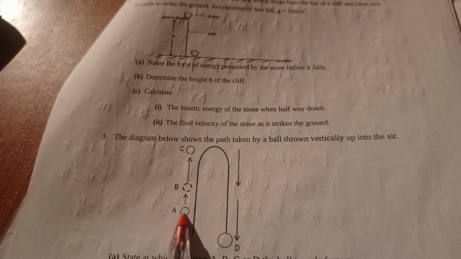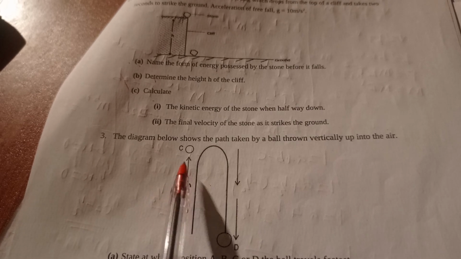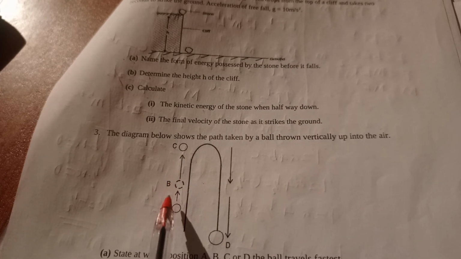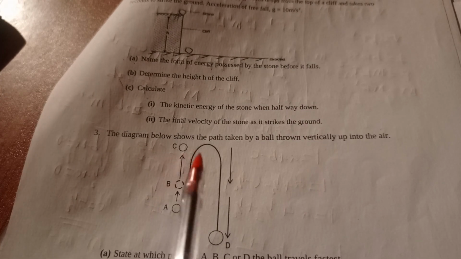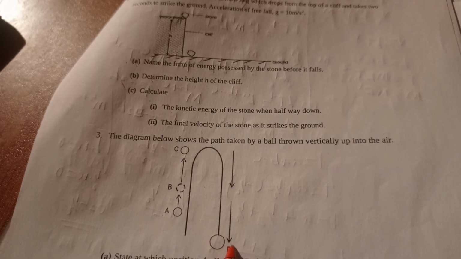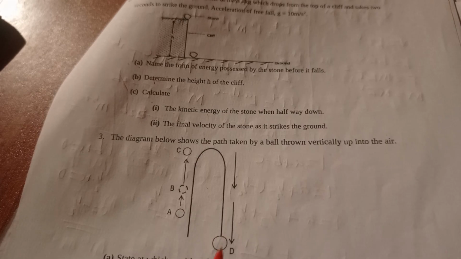As you can see, as the ball was moving up here, it was moving against acceleration due to gravity, so this one is slow. But at D here, the object was moving at a faster rate. Why? Because it was moving toward the gravity. So the answer is D.